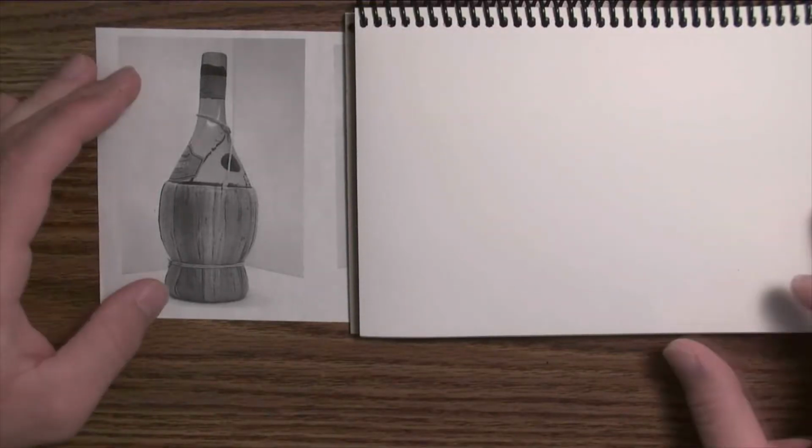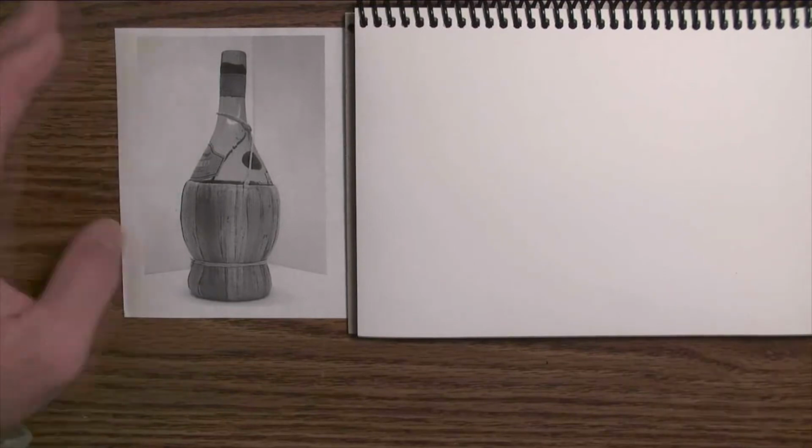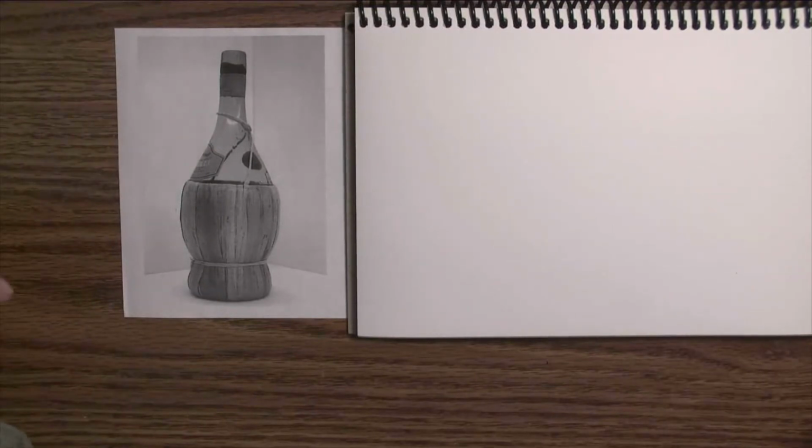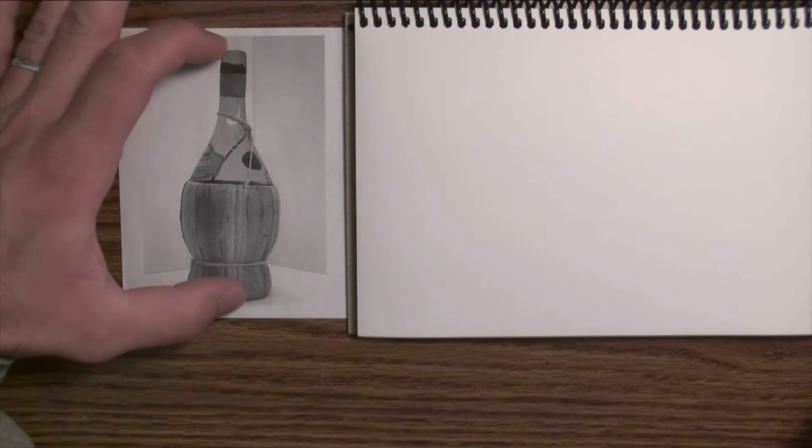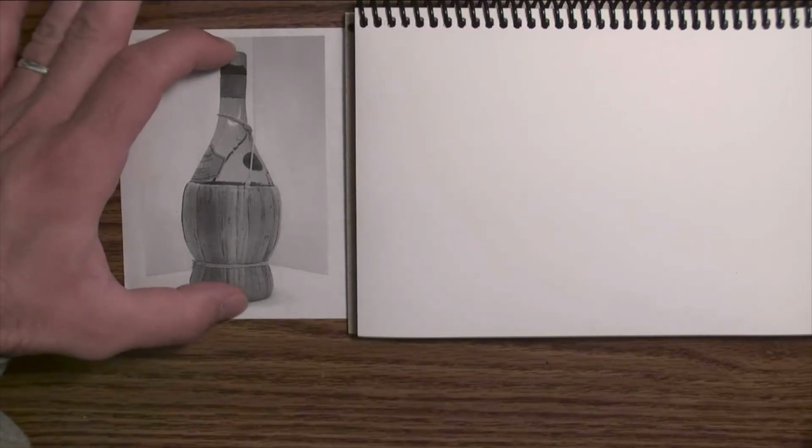Alright, so for the second set of forms here, we've got a slightly more complex form that's built up of several of our basic shapes. So again, what we're going to do is always start with the same procedure. Let's figure out its height. Its height compared to the journal, we got it about this big.